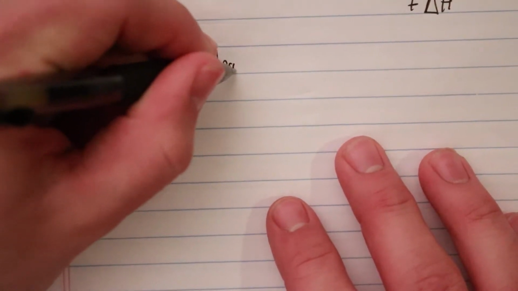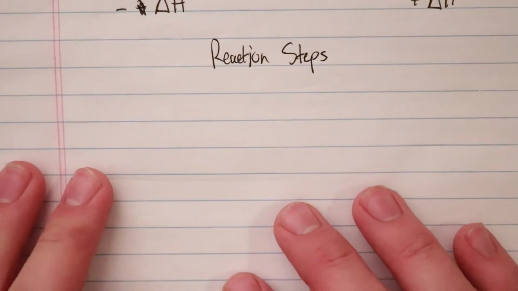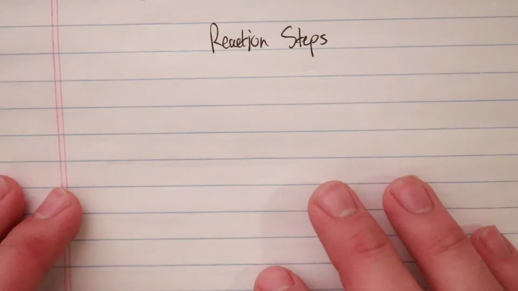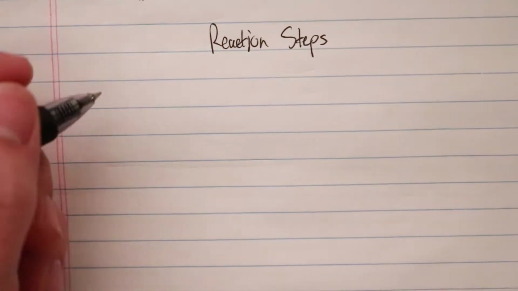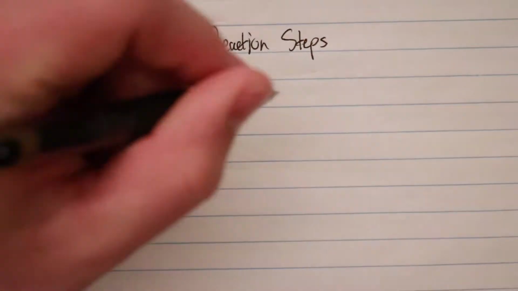Alrighty, I'm going to throw some weird stuff at you. So I'm going to talk about reaction steps. And this is because most reactions do not occur in the same step. They have multiple steps to them. So if we have a first step, a second step, and a third step, here's some things to know about this step. The slowest one limits the reaction rate.